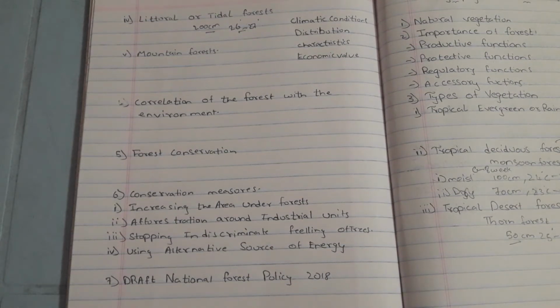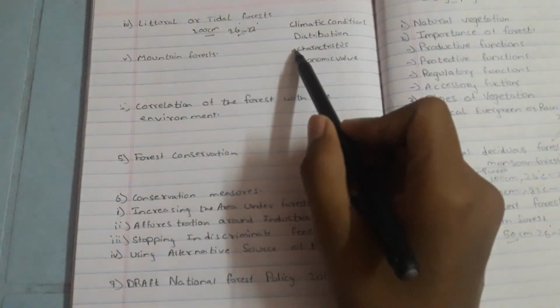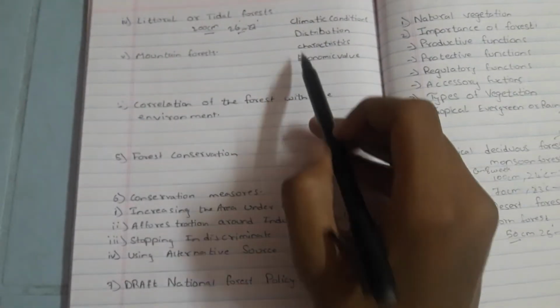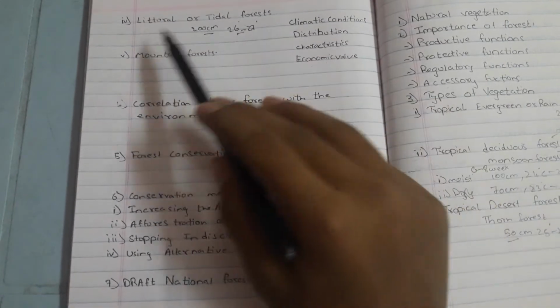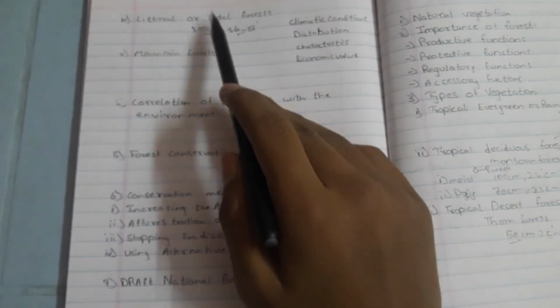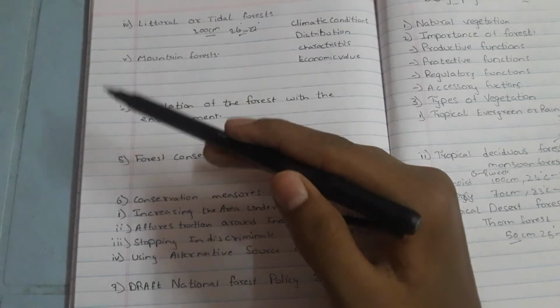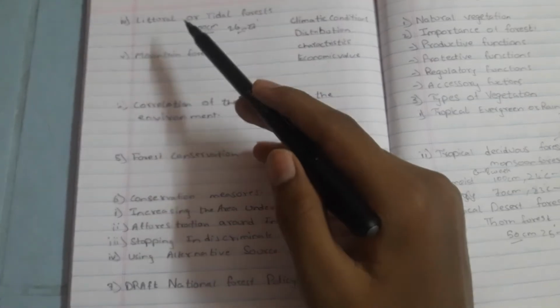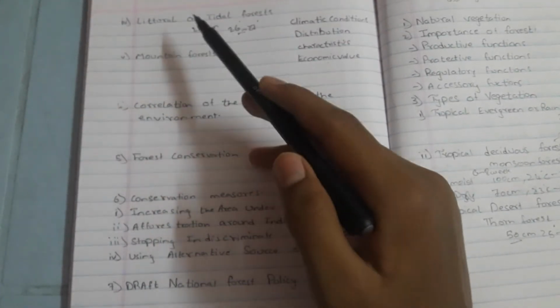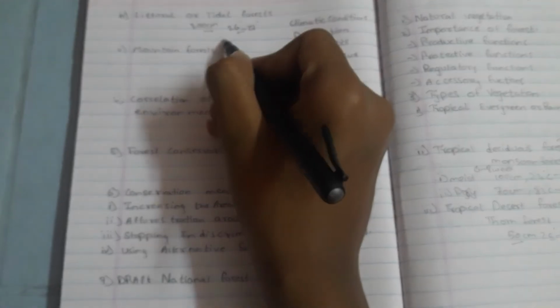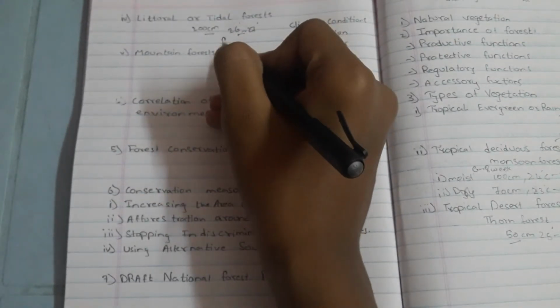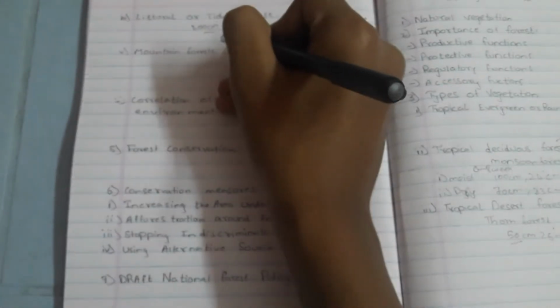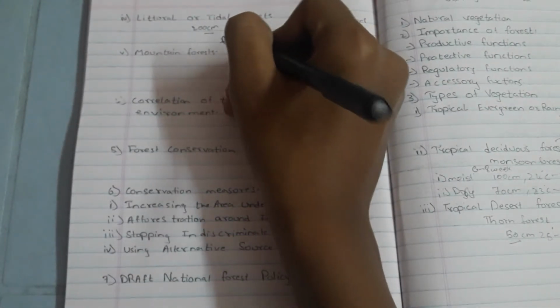These forests also have breathing roots called pneumatophores. Now we have also completed the characteristic features, distribution, and climatic condition. Next, what is the economic value of littoral or tidal forests? Here, mangrove trees are utilized for fuel, and sundari trees provide hard timber. So they are useful for fuel and timber.